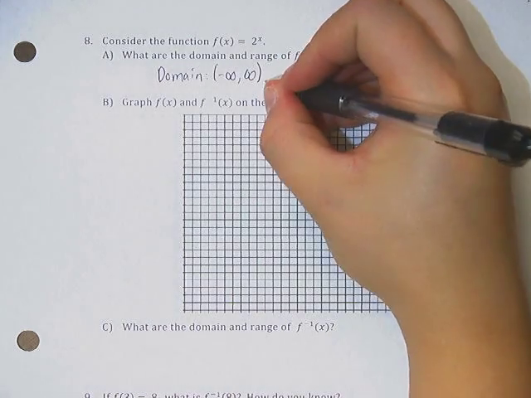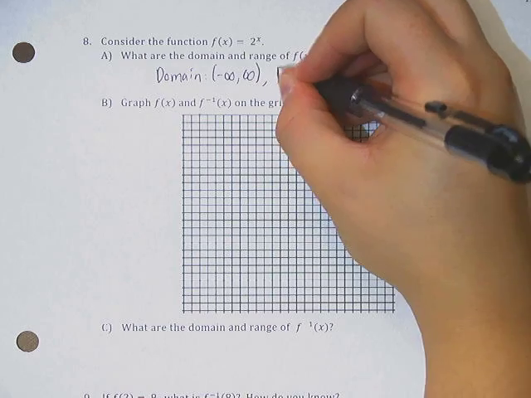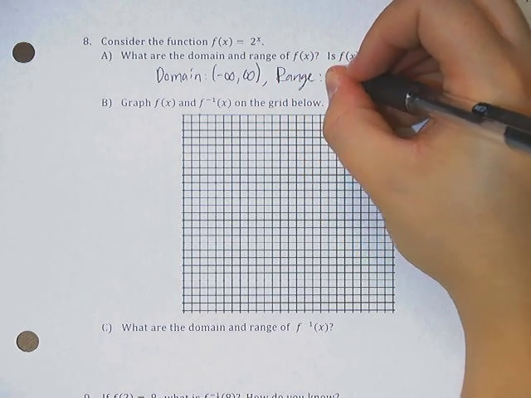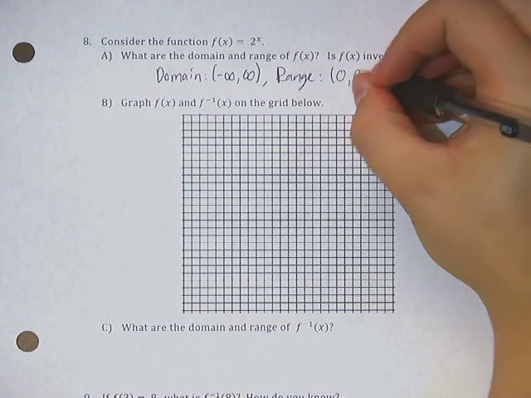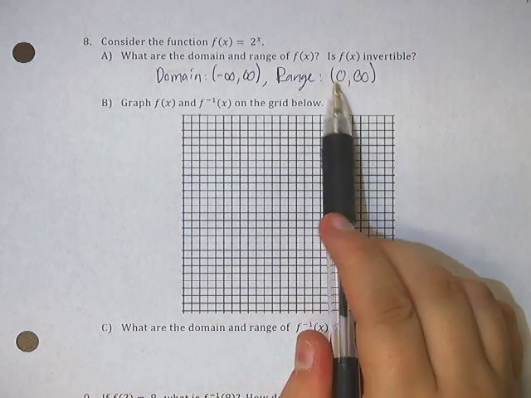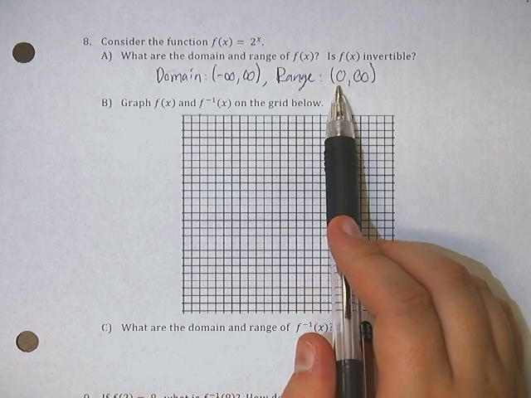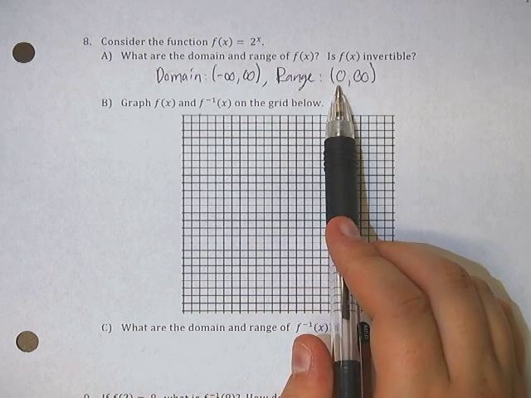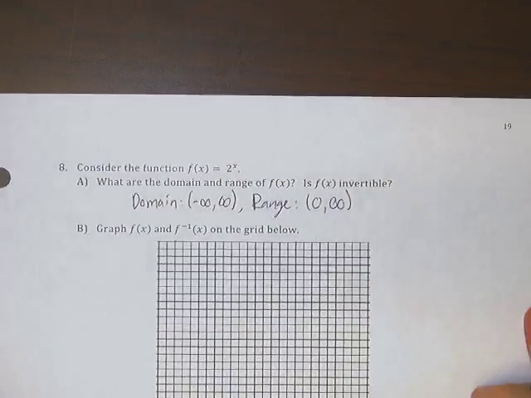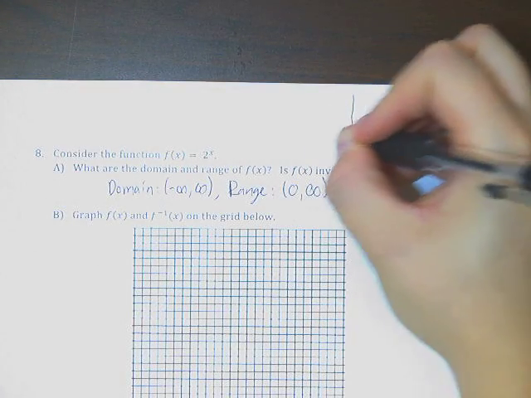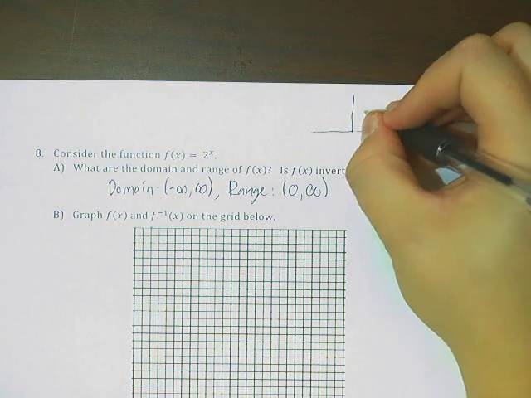The domain will change here. So the domain is going to be negative infinity to positive infinity. Now, in our original context, we had it start at 0 because negative time doesn't really make much sense. Here we have no such constraints, so we can go ahead and have negative numbers. And the range is from 0 to positive infinity.